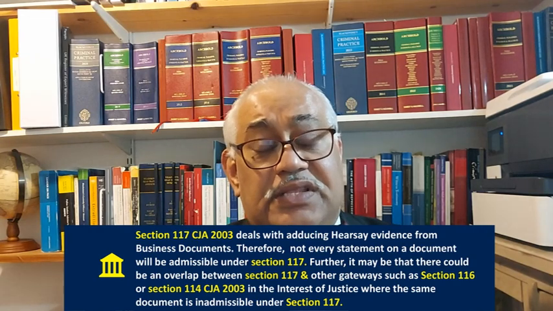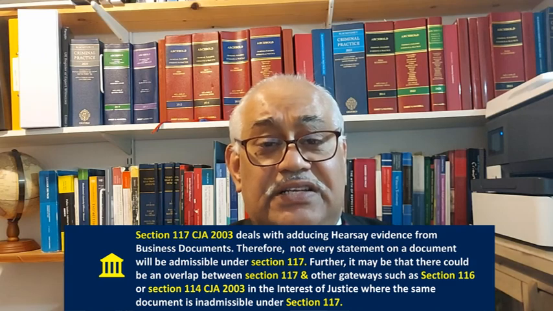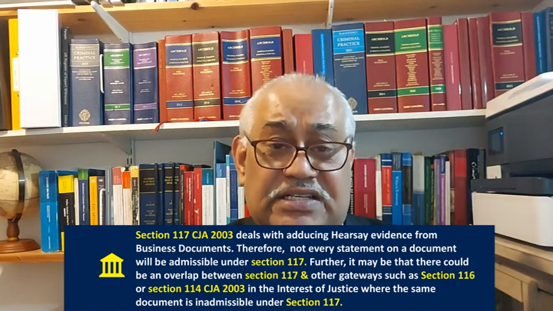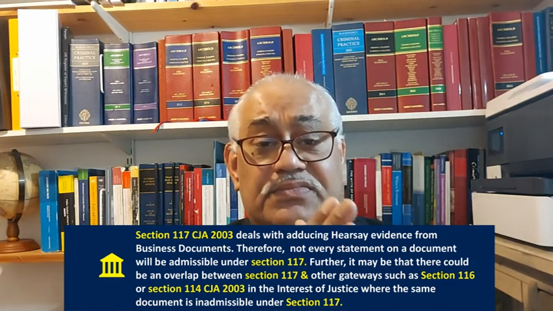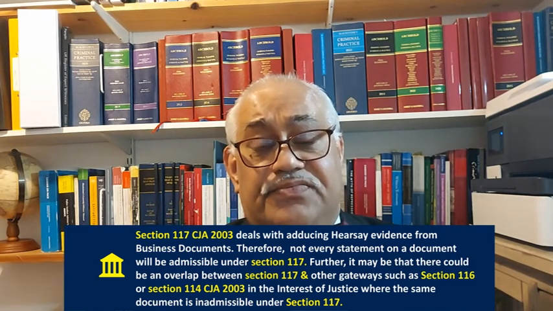Further, there could be an overlap between Section 117 and Section 114 in the interest of justice criteria, Section 116, witnesses in the unavailable witnesses, and Section 118.